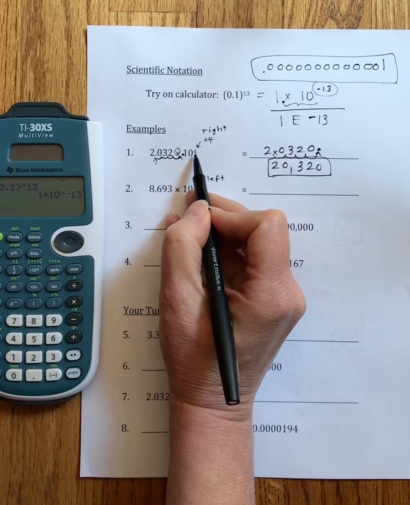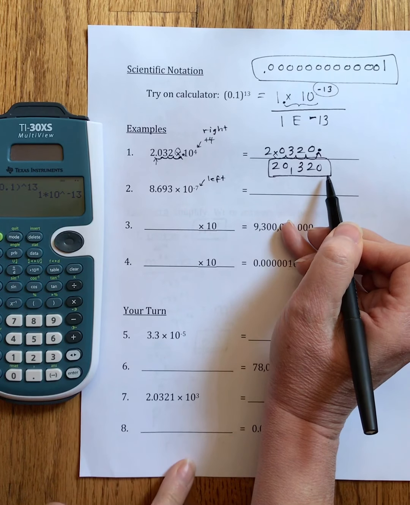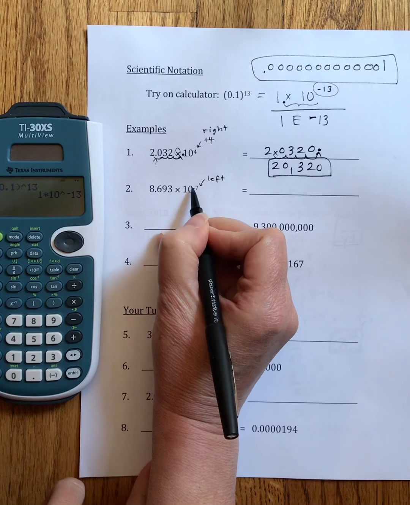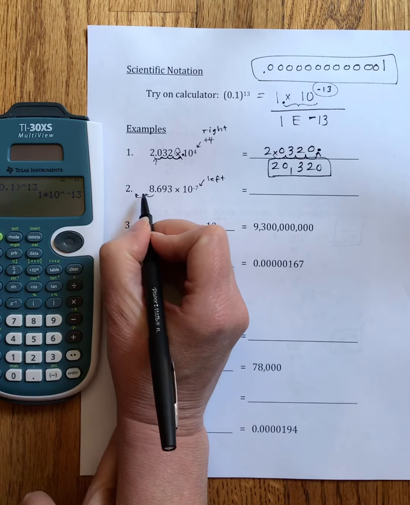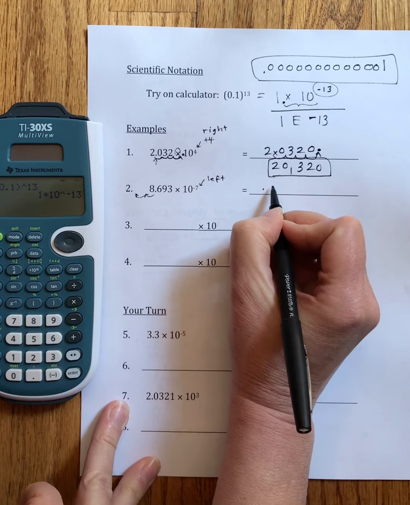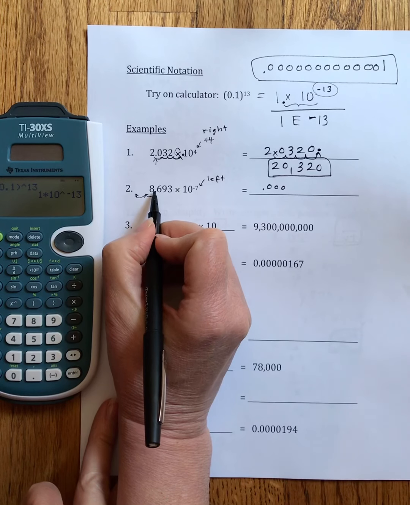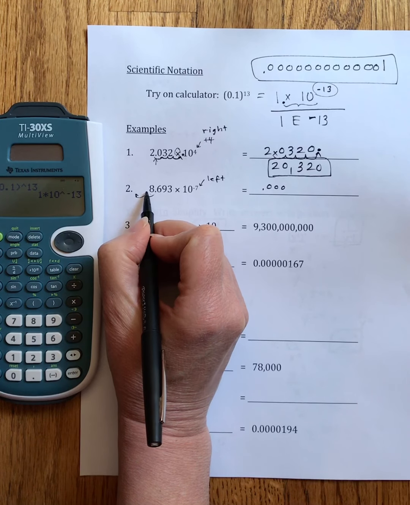When the exponent on the 10 is positive, it's going to make a big number like 20,320. On the other hand, when the exponent on the 10 is negative, because the decimal gets moved to the left, it's going to make a tiny number like 0.000 something. So let's see, if we were to move that decimal across the 8, that would count as 1 place.